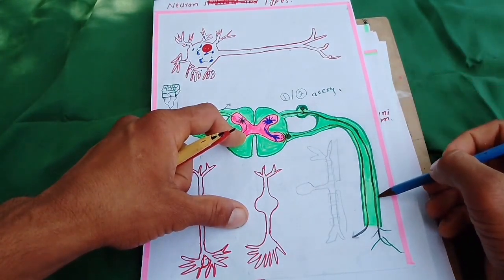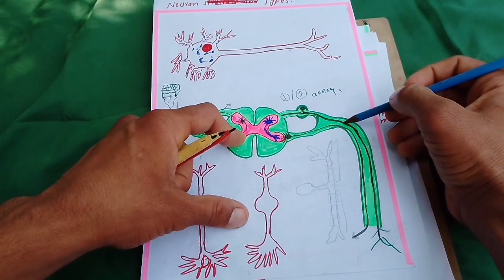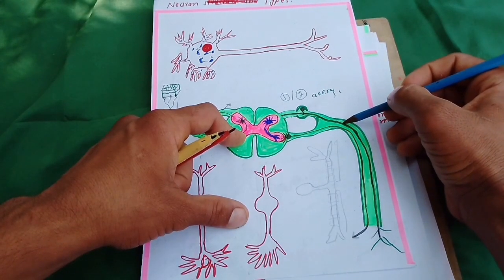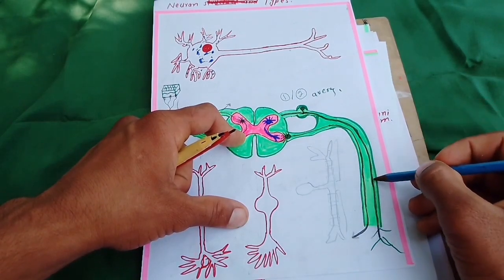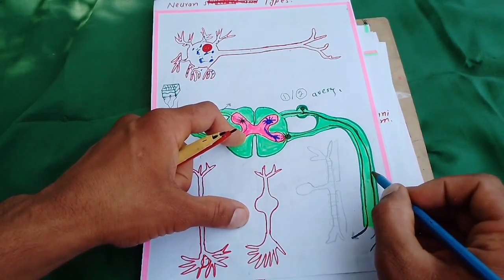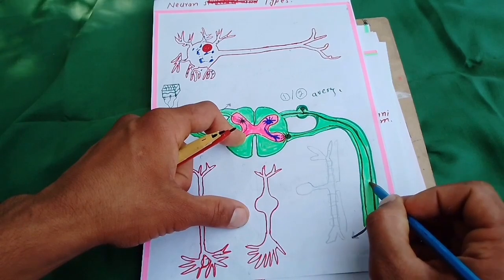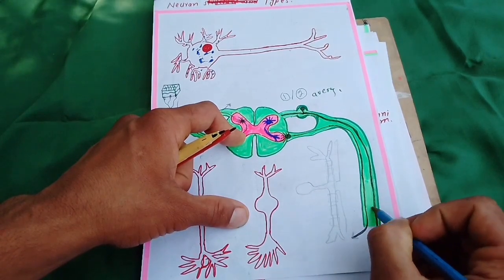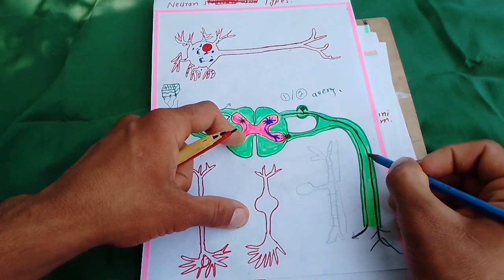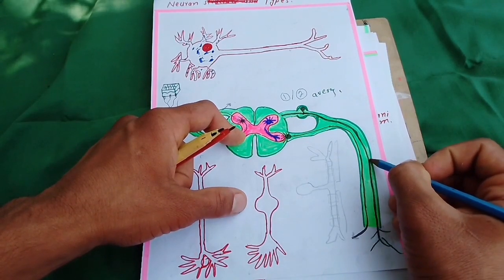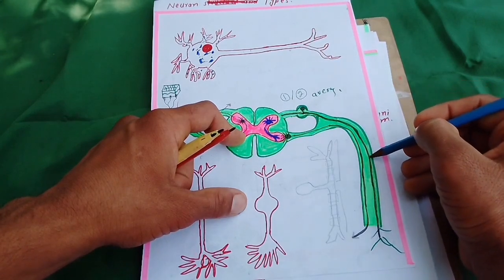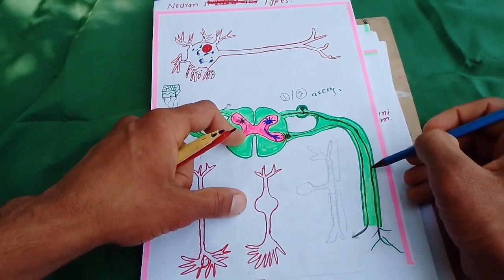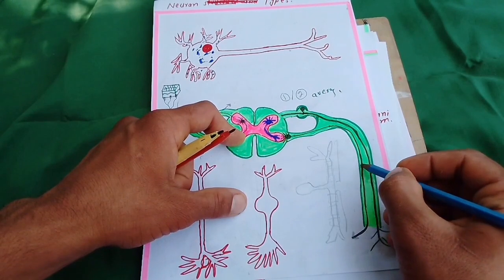This is the proximal part of the axon of the sensory neuron. So this part is called the pseudodendrite, because it is covered by Schwann cell. So it is called the pseudodendrite or pseudoaxon. It is not a true dendrite and it is not a true axon. This one is the true axon.